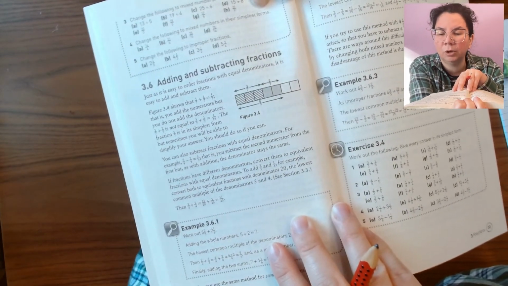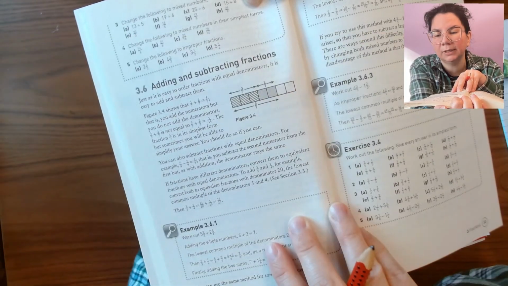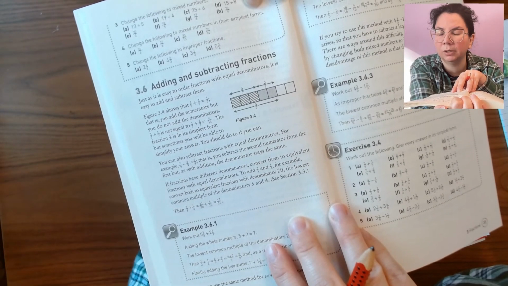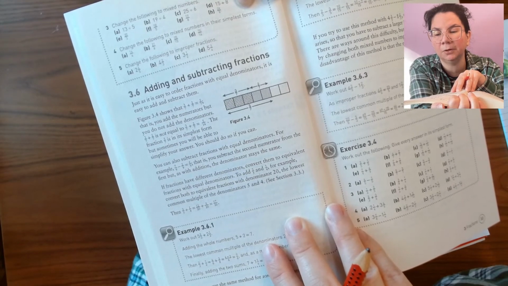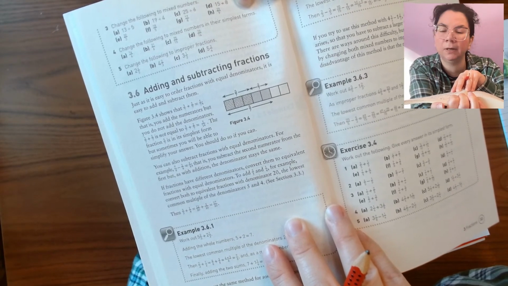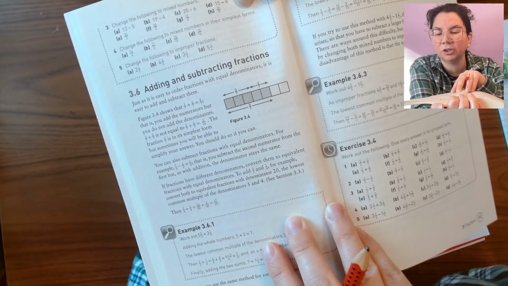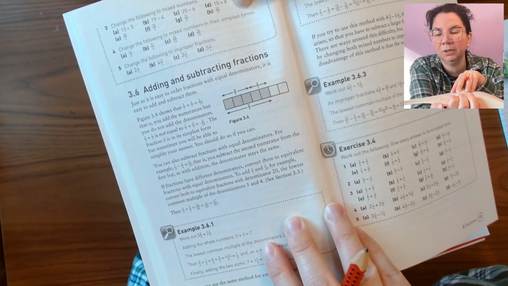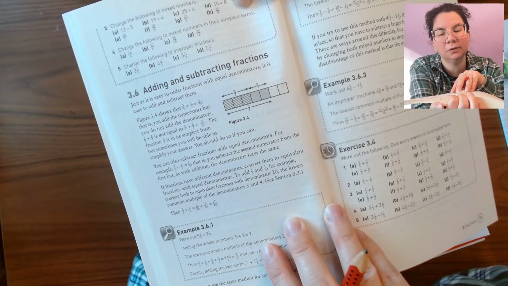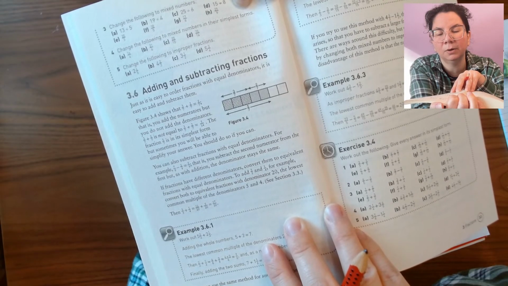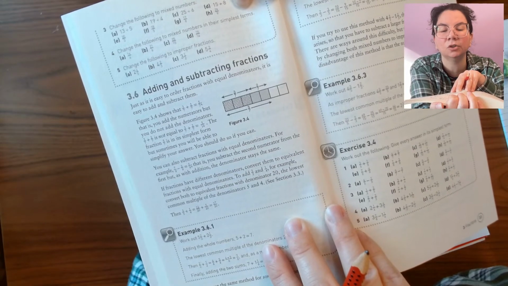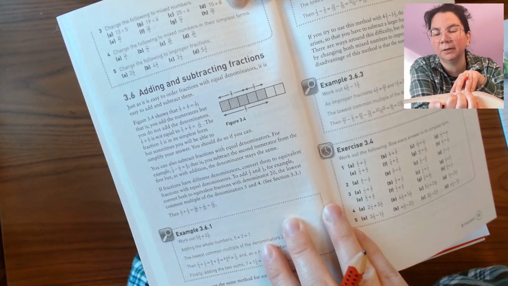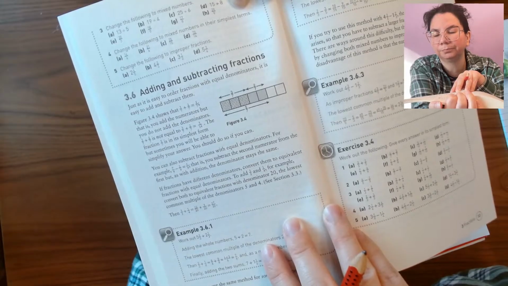You can also subtract fractions with equal denominators. For example, 7 over 9 minus 2 over 9 equals 5 over 9. That is, you subtract the second numerator from the first, but as with addition, the denominator stays the same. If fractions have different denominators, convert them to equivalent fractions with equal denominators. To add 3 over 5 and 1 over 4, for example, convert both to equivalent fractions with denominator 20, the lowest common multiple of the denominators 5 and 4.